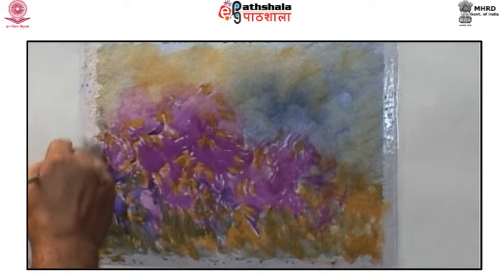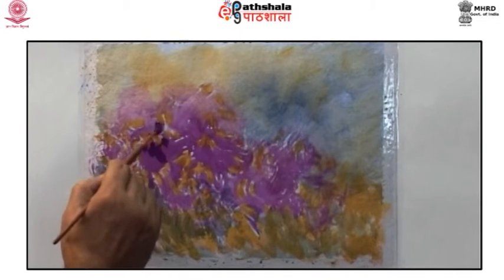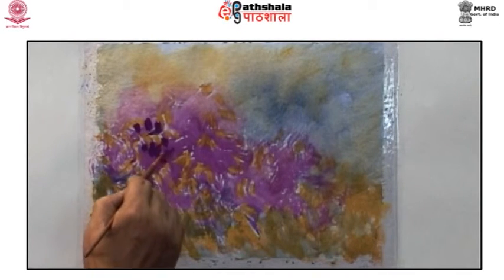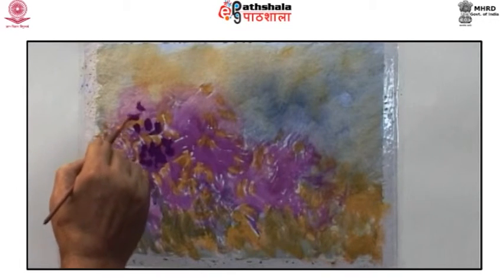This is complementary to the blue in the sky. Now depth has to be given in this base too. For giving depth, there can be two ways.